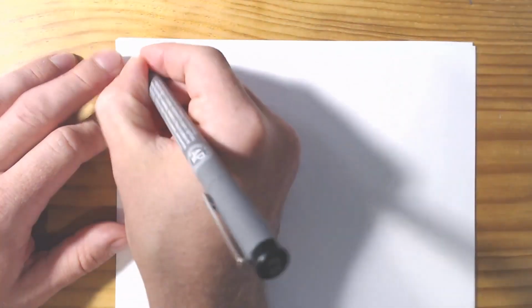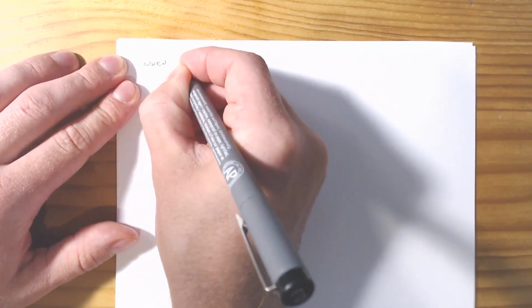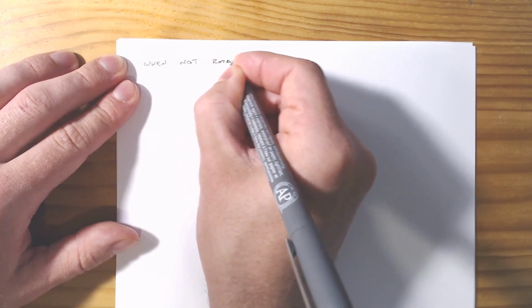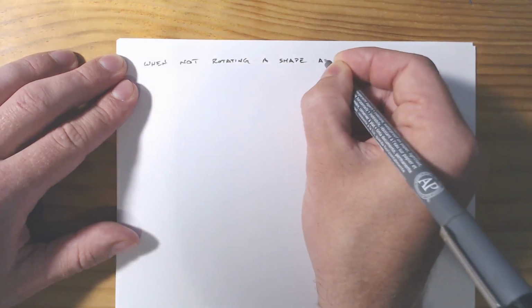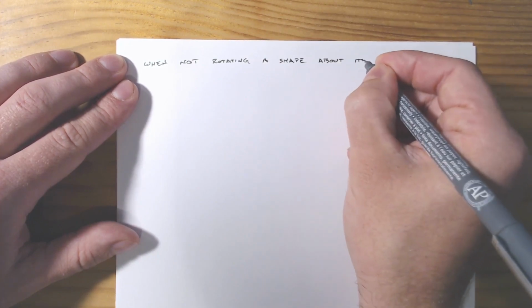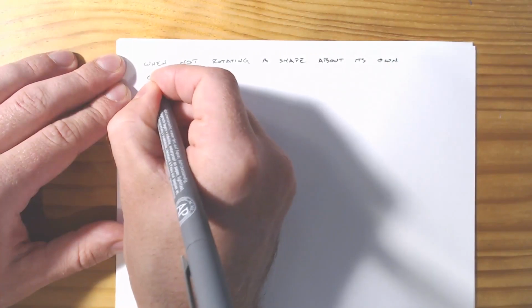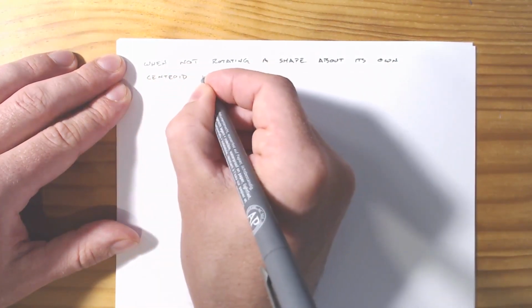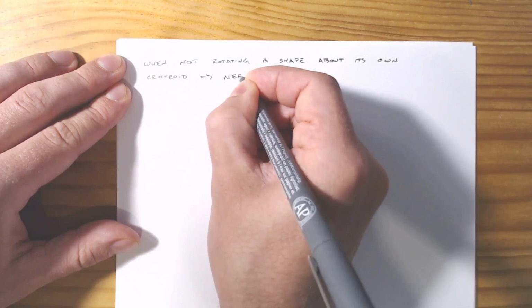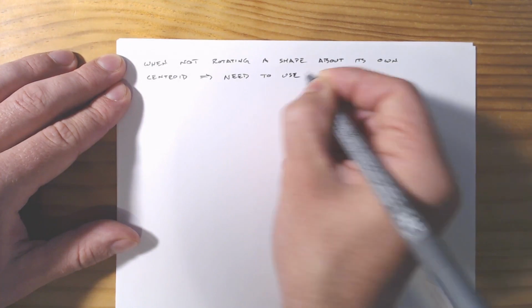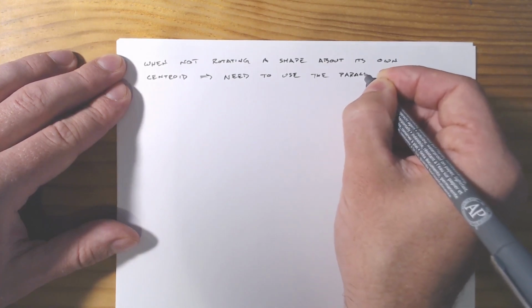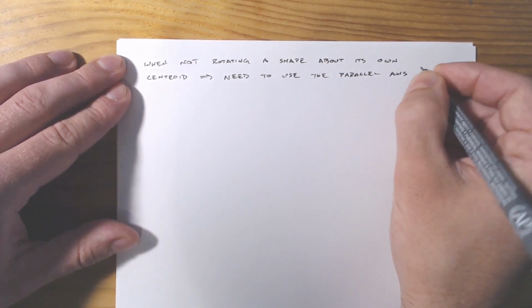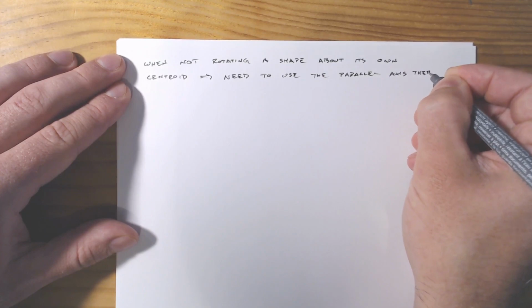So we'll just write this out. When rotating a shape about its own centroid, we need to use the parallel axis theorem.